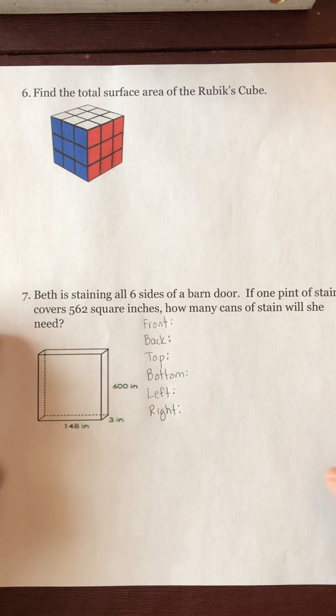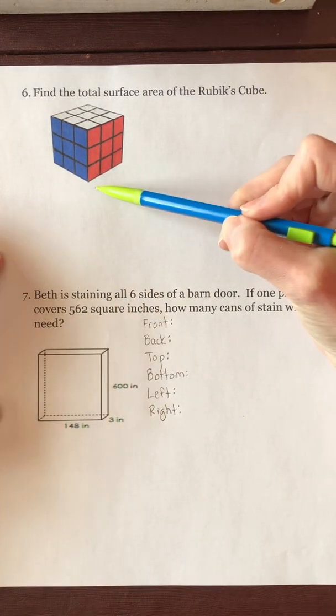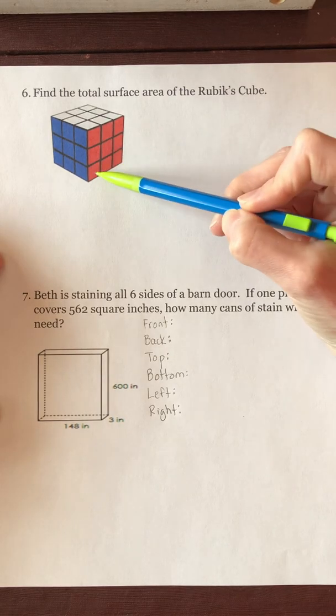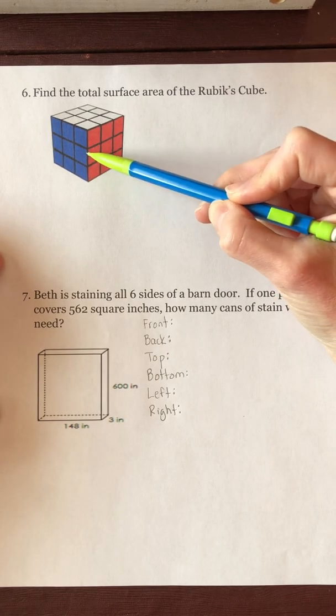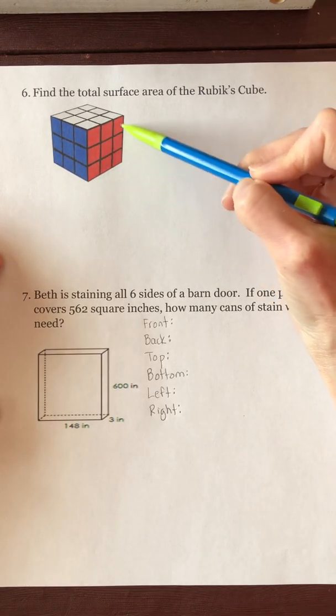Okay, number 6 says find the total surface area of the Rubik's Cube. Now the one thing that's a little different about this one is I don't see any specific measurements like feet or centimeters. So we're just going to call each of these little squares just a unit, just kind of a generic term. So let's look at one face here.